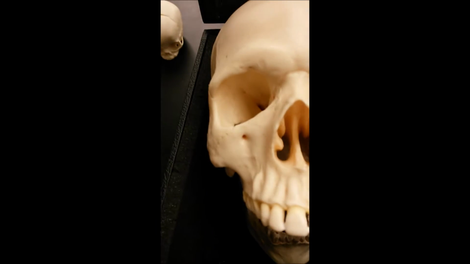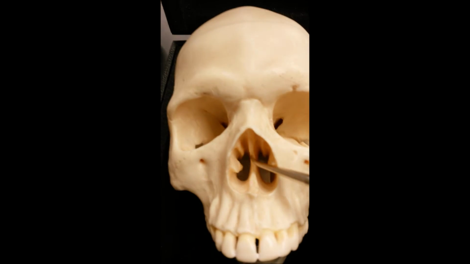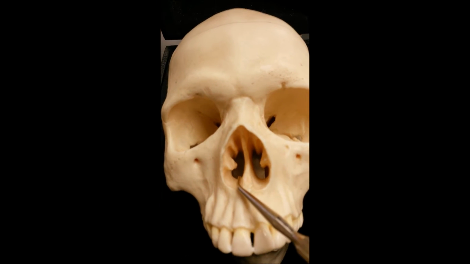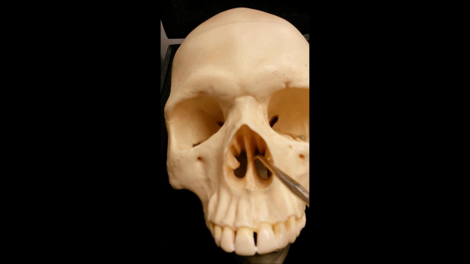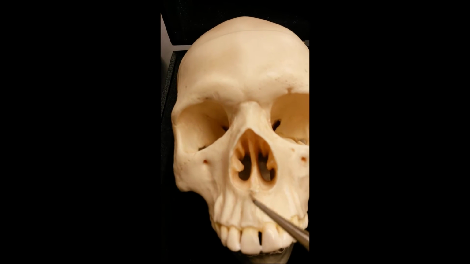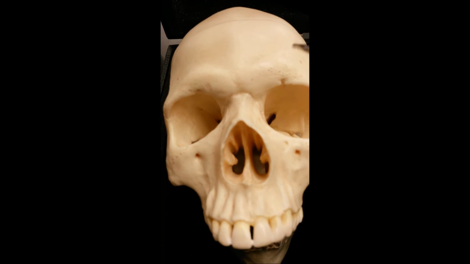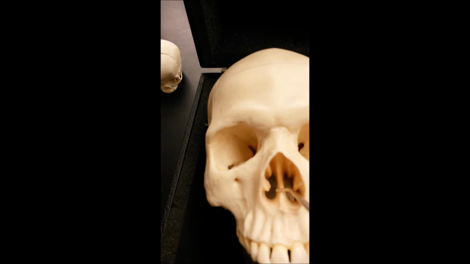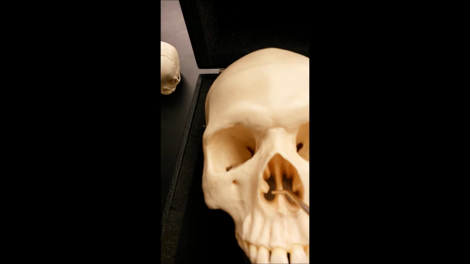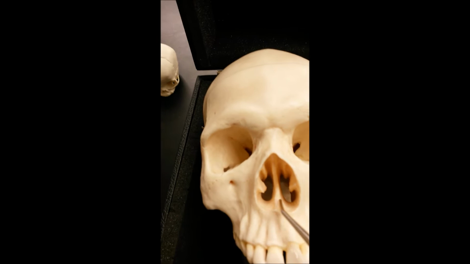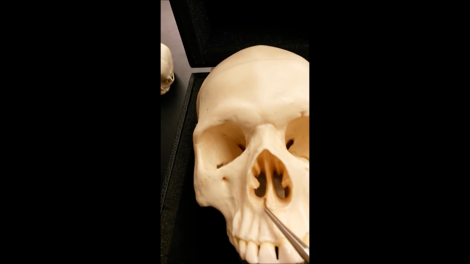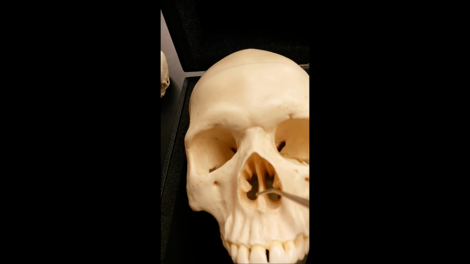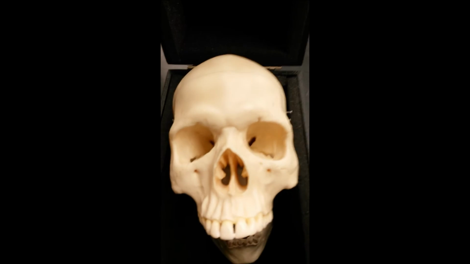Also, if you're looking a little bit at the nose, you will see right here in the middle, this is the nasal septum, and the nasal septum is usually two parts. This is the bony part, and the cartilaginous part is gone. It decays after death. The major part, all of this here, is called the perpendicular plate of ethmoid. This little part down here is called the vomer. Both of them together make the bony nasal septum.